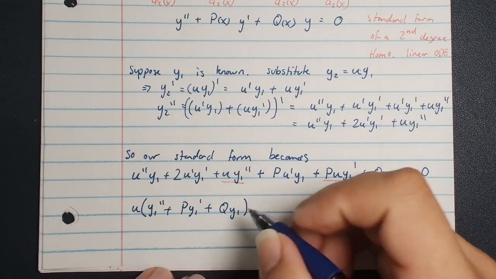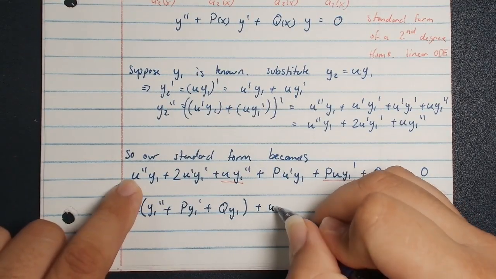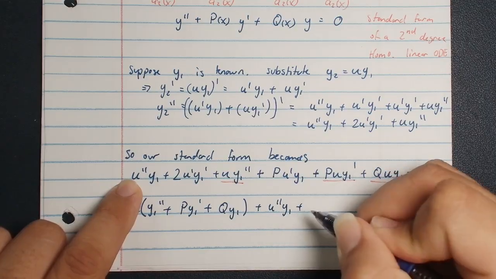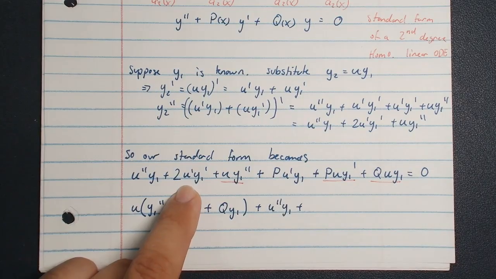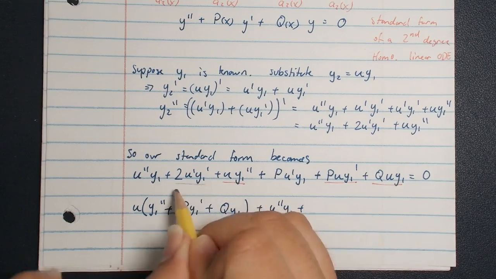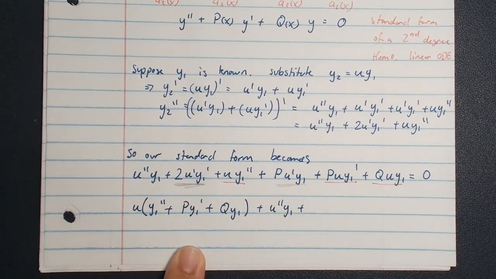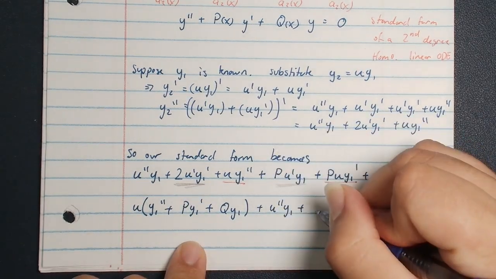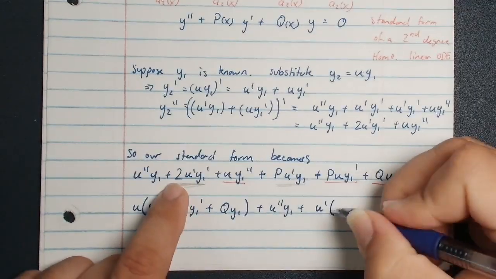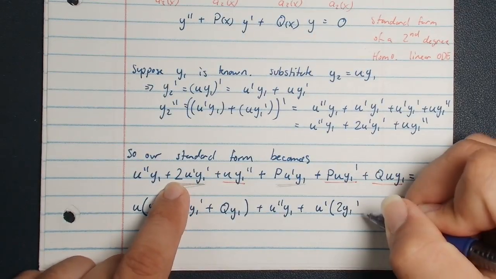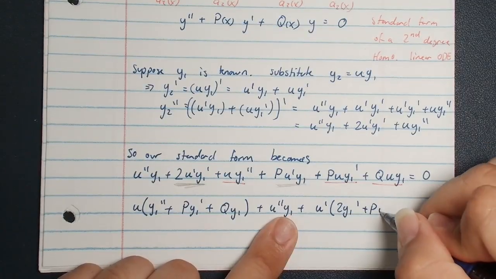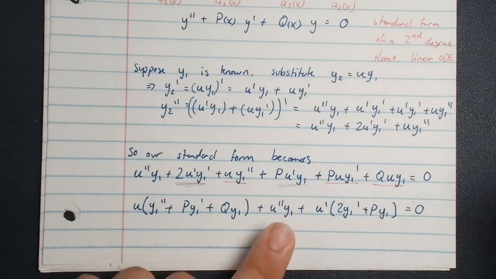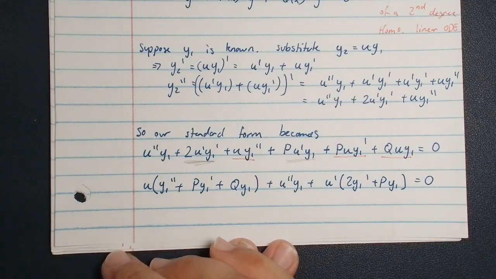I guess I'll write this one next here. So I've got u double prime y1 plus, and then right here, both of these have a u prime. So I'm going to group those together as well, this one here and this one here. Since they both have a u prime, I can factor that out. So I've got u prime times 2y1 prime, and over here I've got p, factoring out my u prime, leaves me just y1, equals 0.